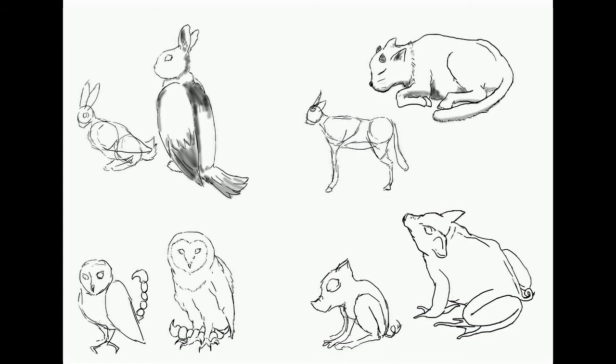This method is commonly used by many designers, not only in the field of fantasy creatures, but also in other fields.